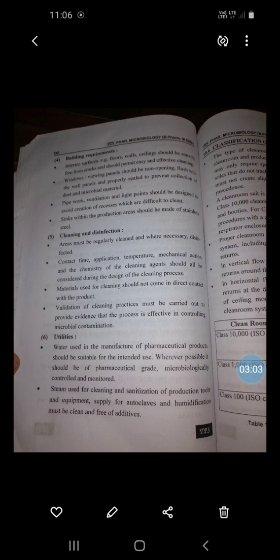Next, cleaning and disinfection. The area must be regularly cleaned and, where necessary, disinfected.